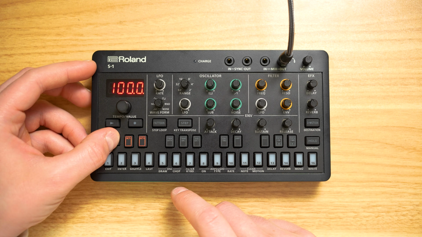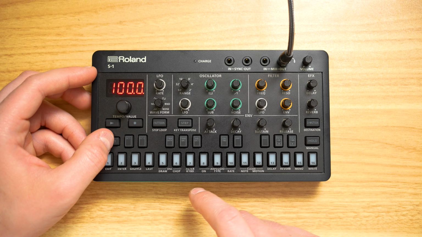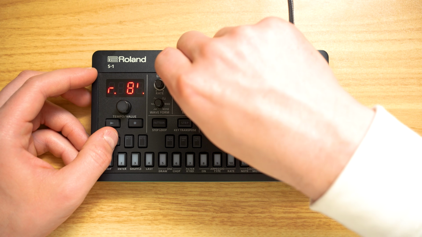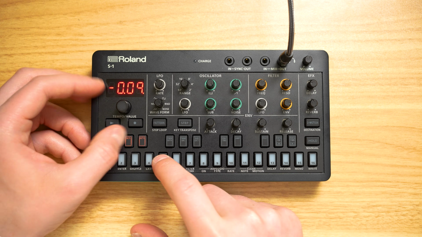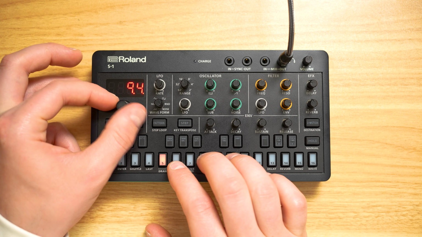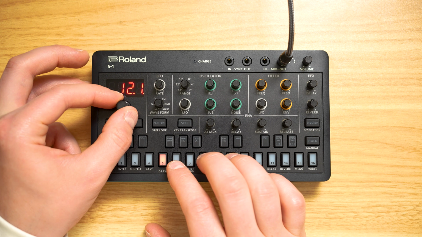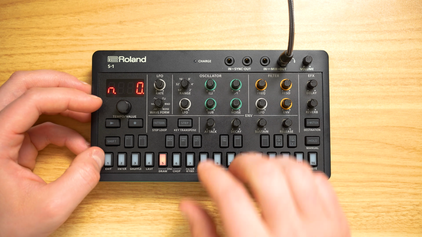Let's do another kind of variation on this theme. Let's go down 2 octaves. Let's see, 16. And then we're gonna multiply this. Let's go all the way up to 12. I was playing around with this earlier, so let's see if it sounds good. We're then going to turn sub off, noise off.